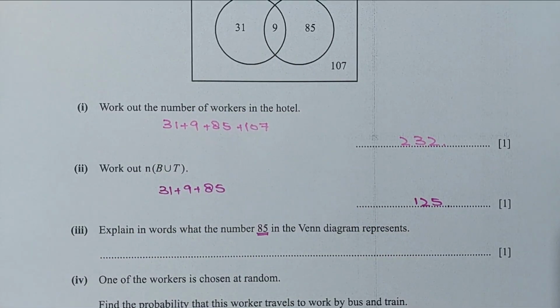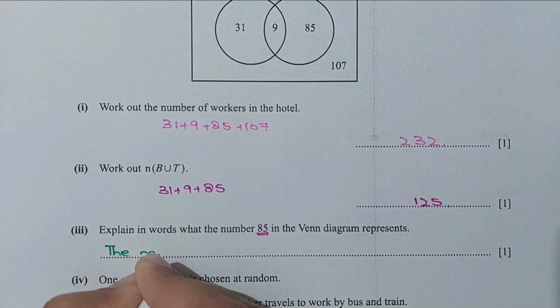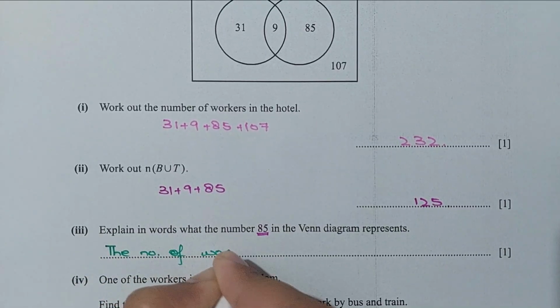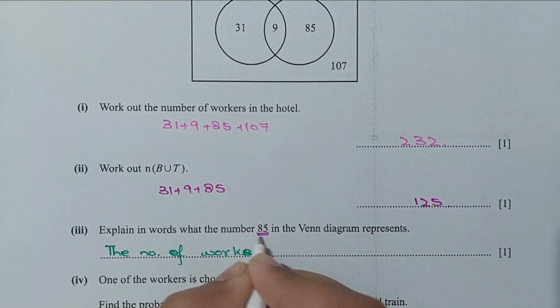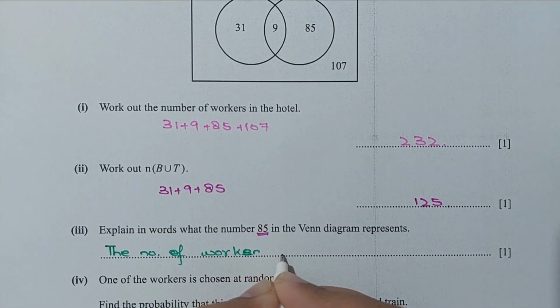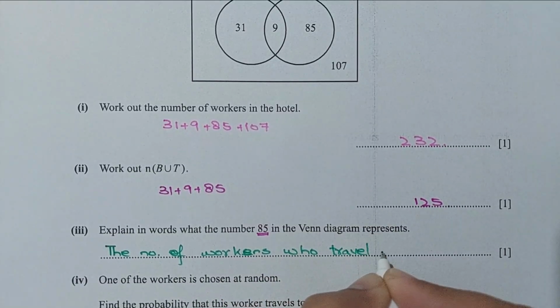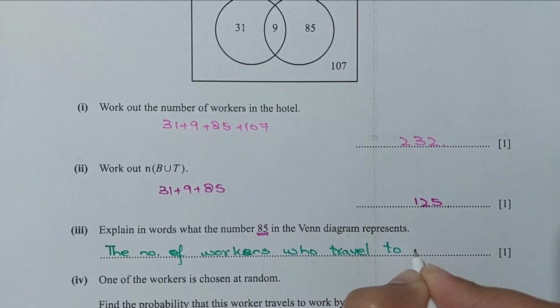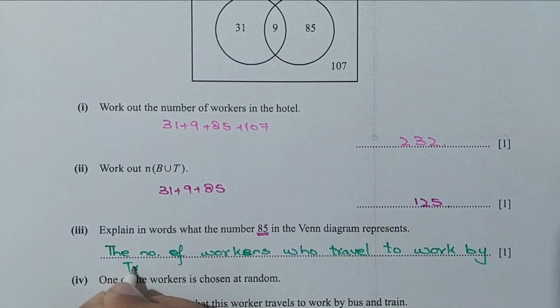So in words we can say the number 85 represents the number of workers who travel to work by train and not by bus.